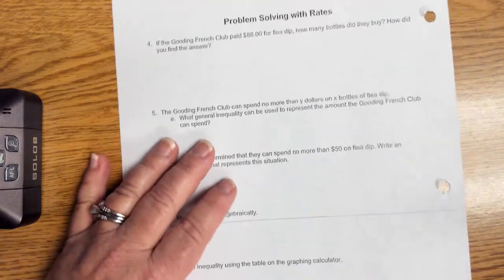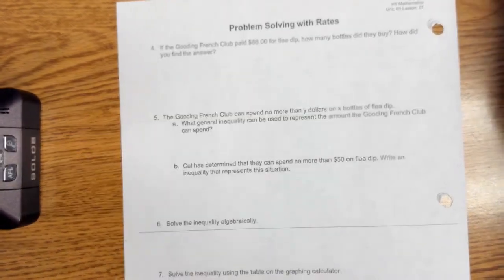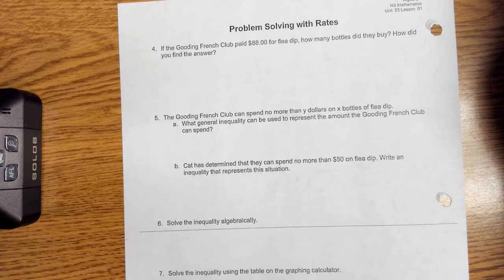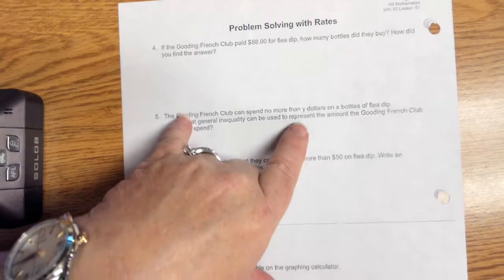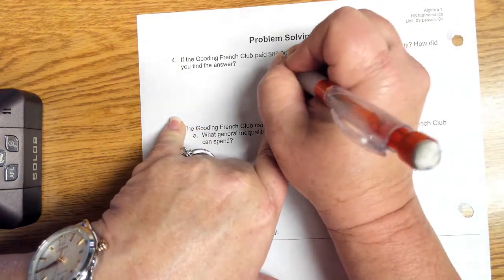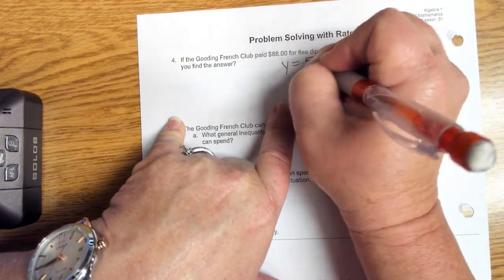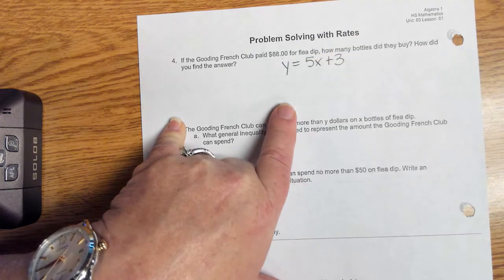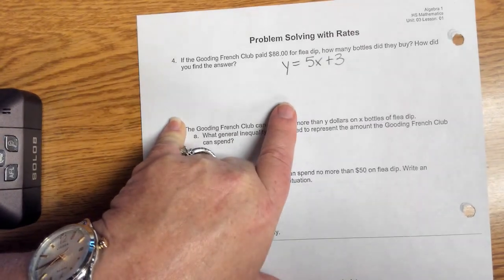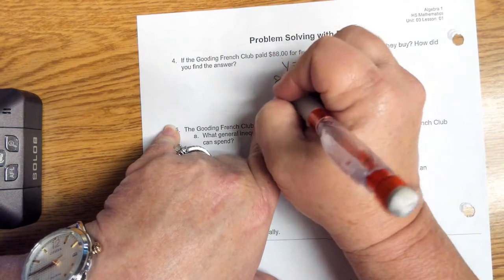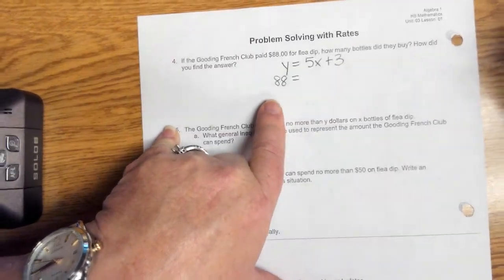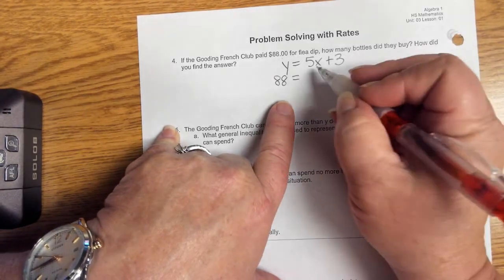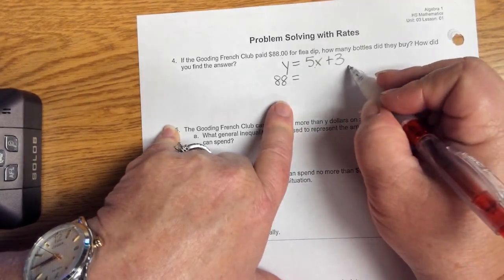All right, let's turn the page. If the Gooding French Club paid $88 for flea dip, how many bottles did they buy? Well, we've got our equation, right? So what is our equation? We're going to substitute y: 88 equals 5x plus 3. Where are we substituting that 88? In y. So $88 is equal to, and I just drop the zeros to make life easy, 88, because I don't have it here for $5 and I don't have it here for $3.